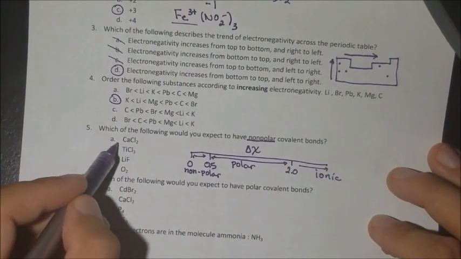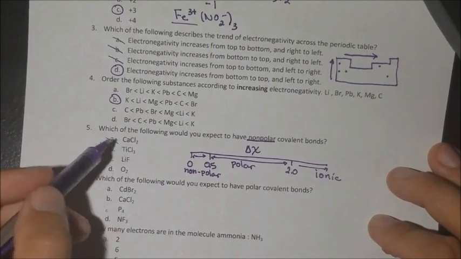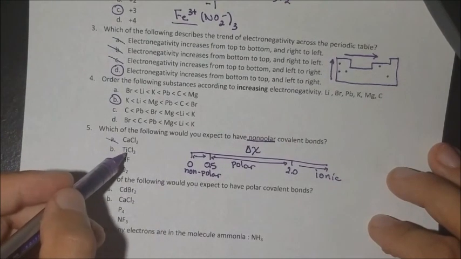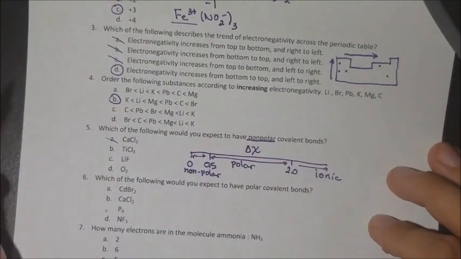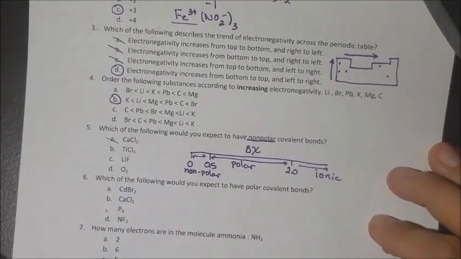So A, we can cross off because that's going to be an ionic bond, absolutely, because we have a metal and a non-metal. B is titanium-3 chloride. Well, titanium lives in the transition metals, and chloride is a halogen, so again we have a metal and a non-metal, and we can cross that off because we know that's going to be ionic.